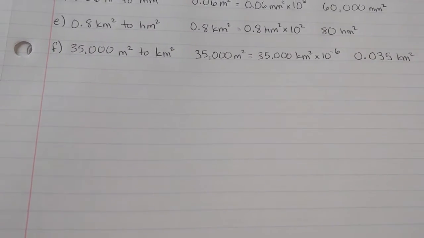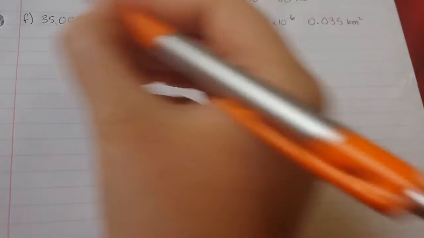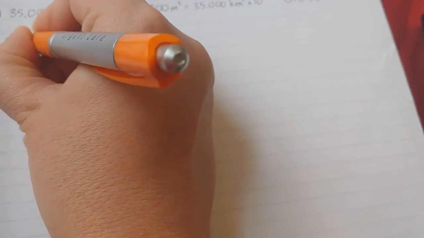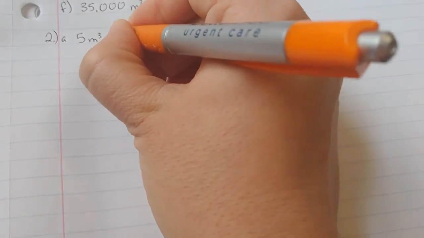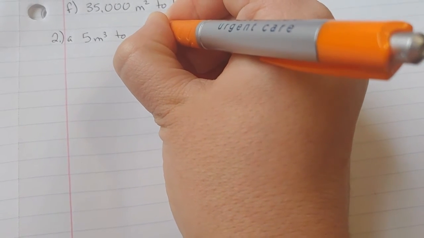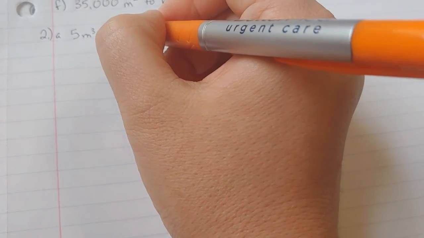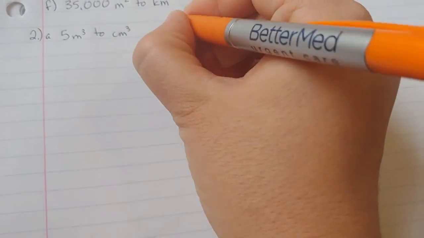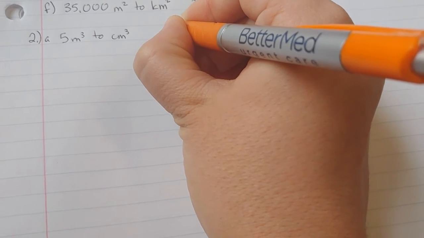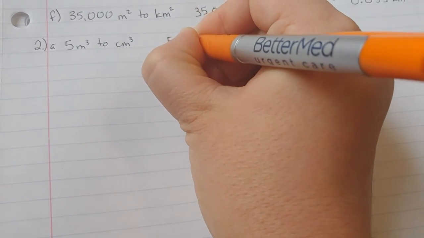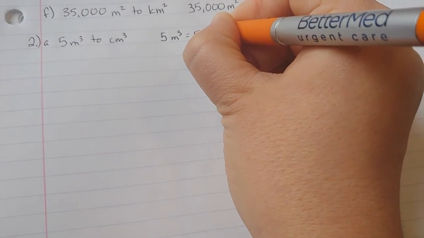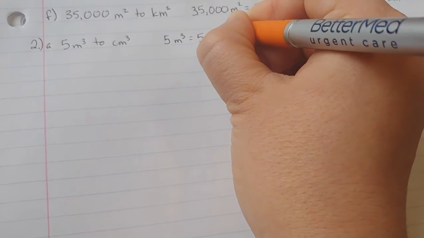With question 2, 3, and 4, we're going to be following the same method. All right. 5 meters cubed to centimeters cubed. So I know that that is going to be 5 centimeters cubed.